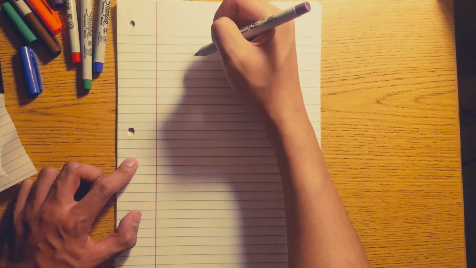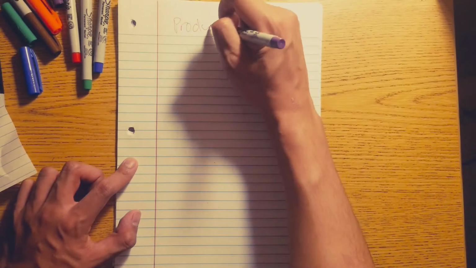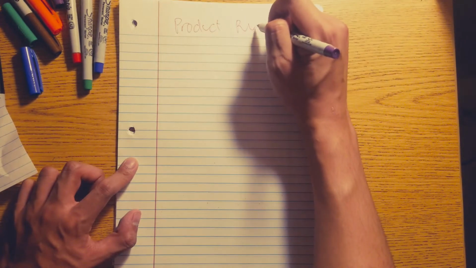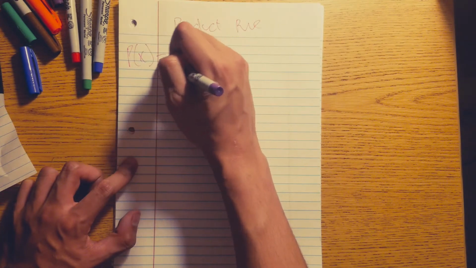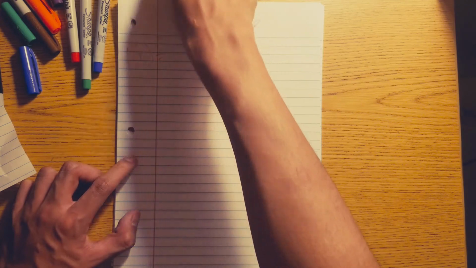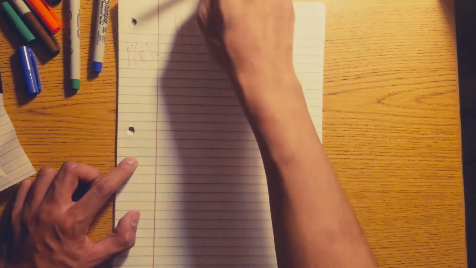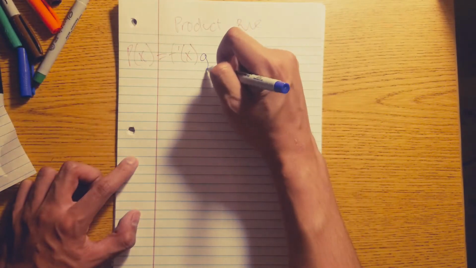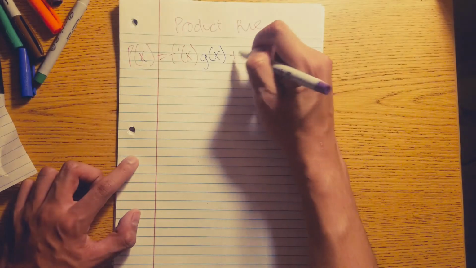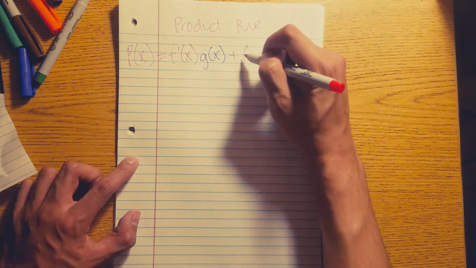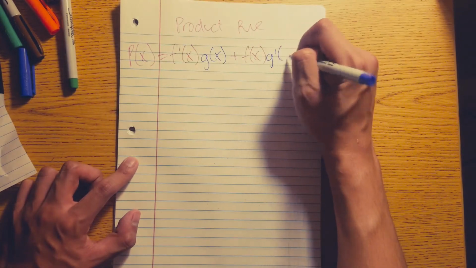The chain rule gives us access to two new derivative solving tools, the product and quotient rule. The product rule has an easy to remember equation, which is p of x is equal to f prime of x times g of x plus f of x times g prime of x.